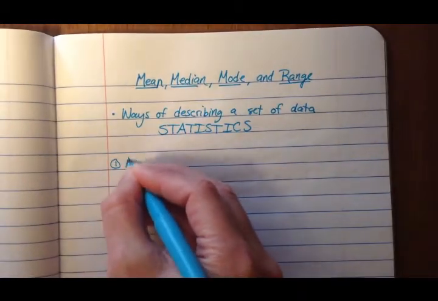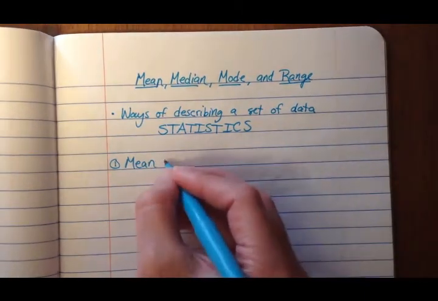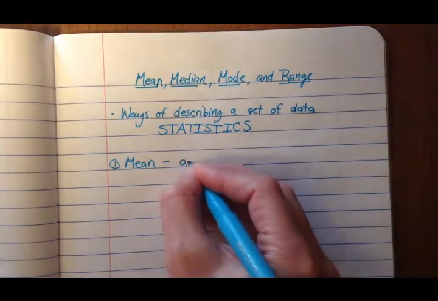So number 1, the word is mean. What does the word mean even mean? Here's its definition. It's the average.